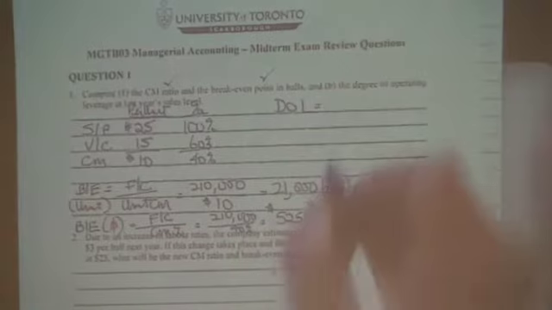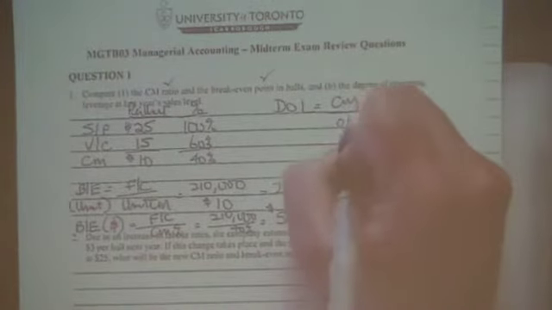So they asked us for break even and contribution margin ratio, done. Now DOL is contribution margin divided by operating profit. And again, in the lecture notes, I've shown you several calculations to get to DOL. So make sure you know the difference.